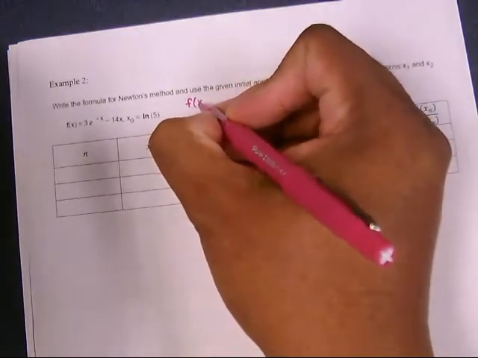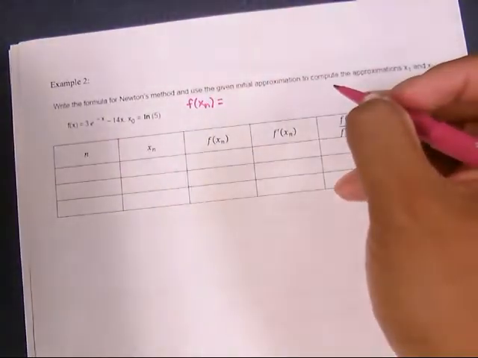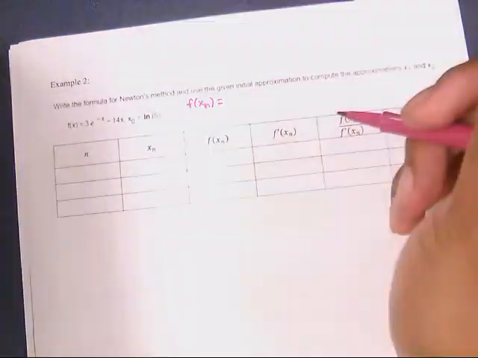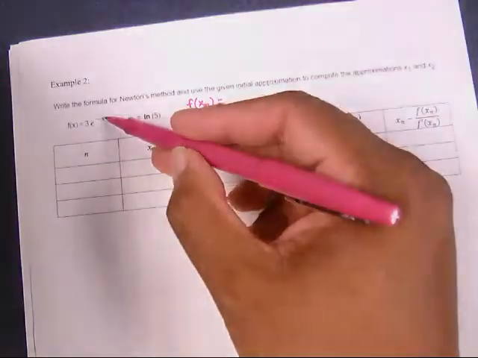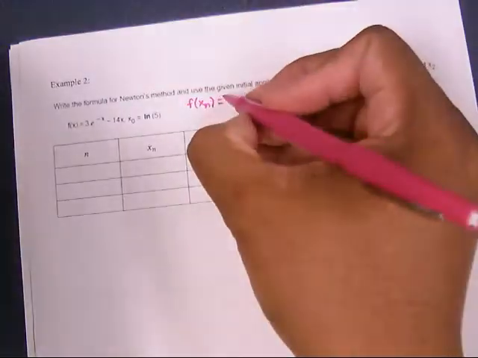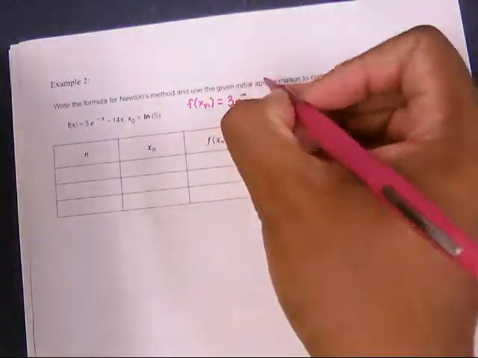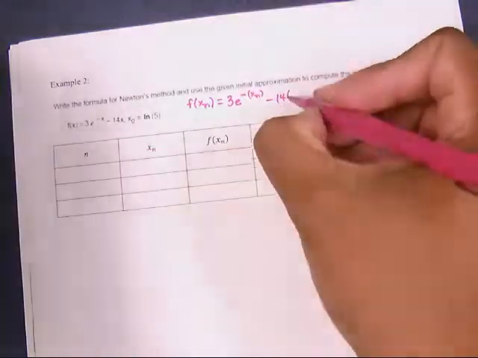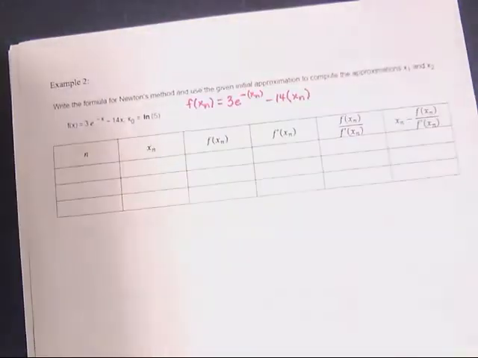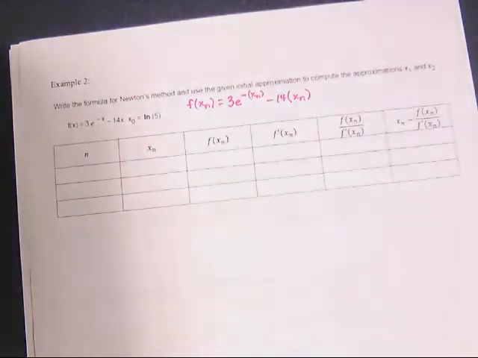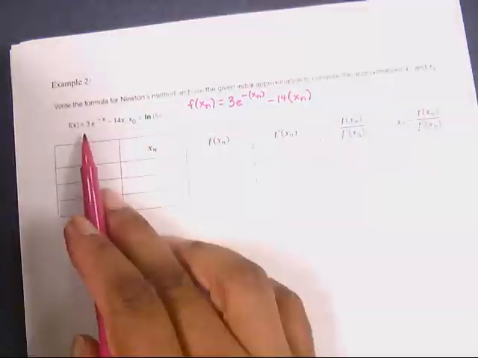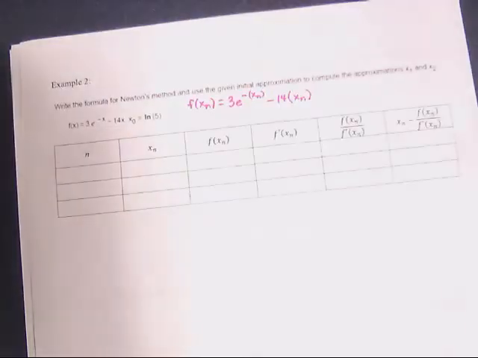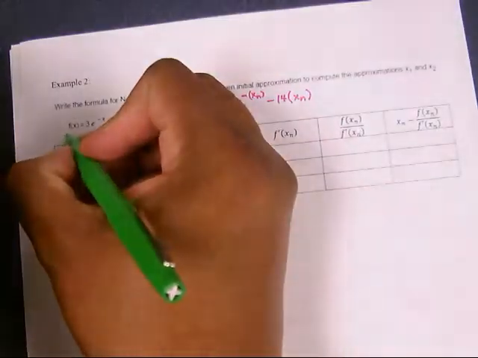Okay, let's find out what f of x sub n is, because they're going to want that in the homework when you choose the equation. Okay, replace each x with x sub n in f of x. So this will be 3e to the negative x sub n minus 14 times, and that x will be replaced with x sub n. Okay. Now, this one, I'm going to need the derivative of f of x. So in this case here, I need to find f prime of x.